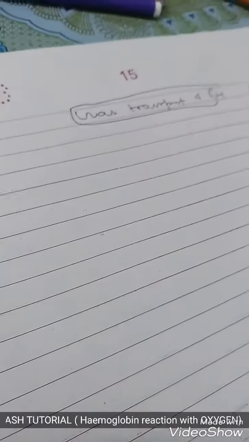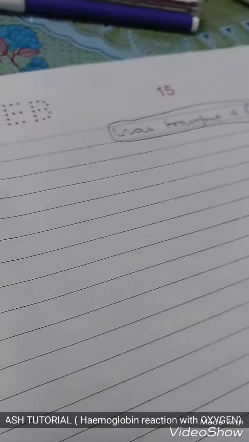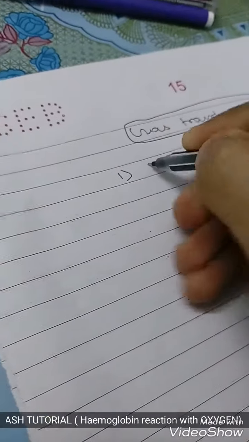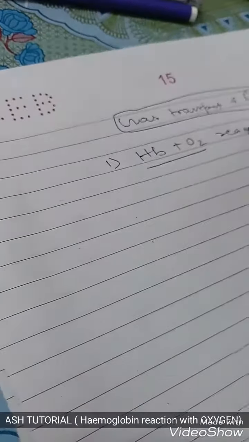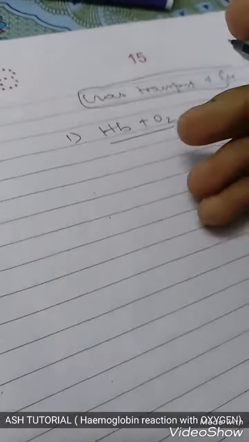Today we will discuss gas transport and pH in the topic of respiration. The first thing we will discuss is the reaction of hemoglobin and oxygen. We will first look at the hemoglobin plus oxygen reaction.